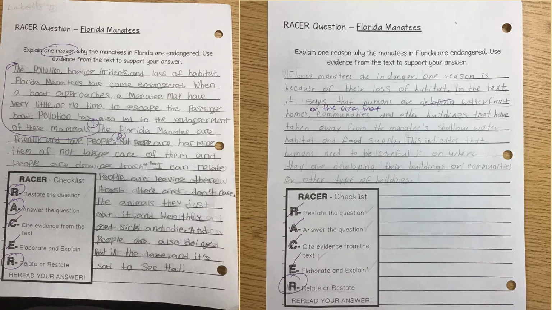All right, so this person, I'm not sure what they were thinking, but they obviously did not, or still do not, understand the purpose of what they are doing. The purpose in what you're doing is giving an explanation, because it says it in the writing prompt. It says, explain one reason why manatees in Florida are endangered. And the RACER is how you explain that in order for it to make sense to the reader. So, Florida manatees are in danger.